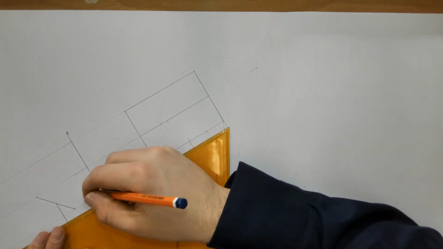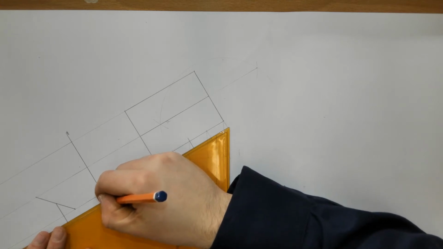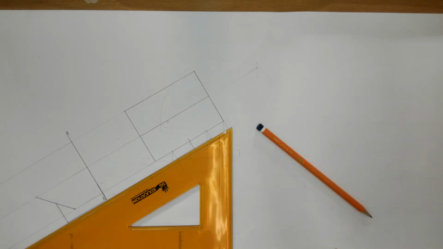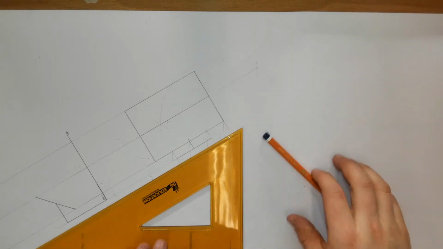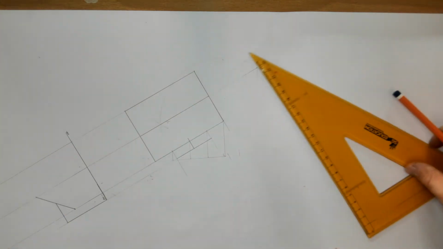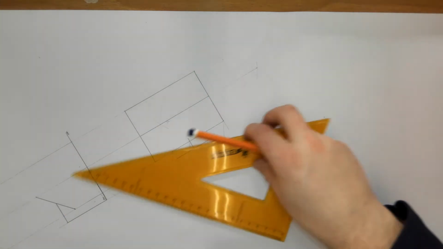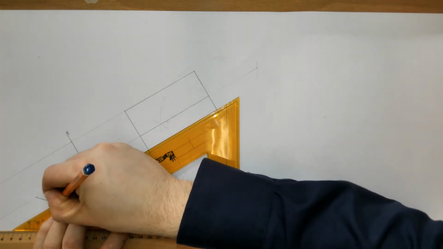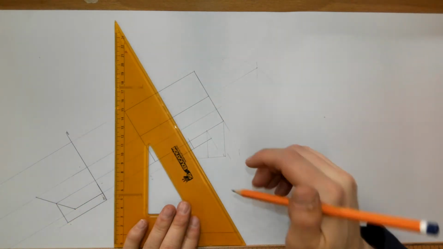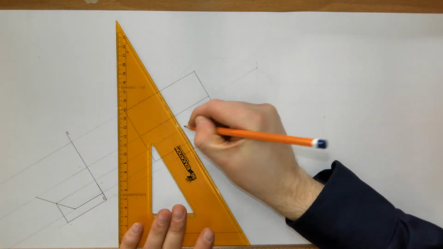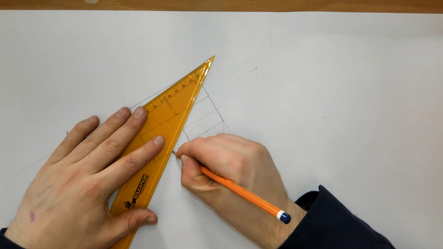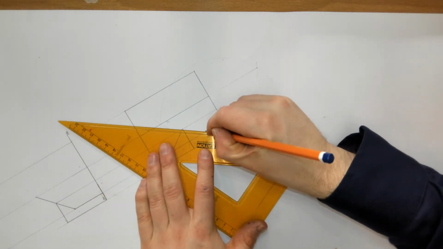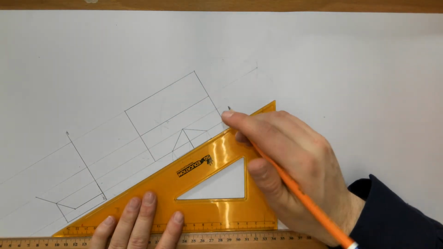Here we have it. So just one second there. So once we have that, we can take this point back to here, and this one back to there, and that gets the point where your roof stops, and then we're ready to nail into the perspective question, the perspective section.